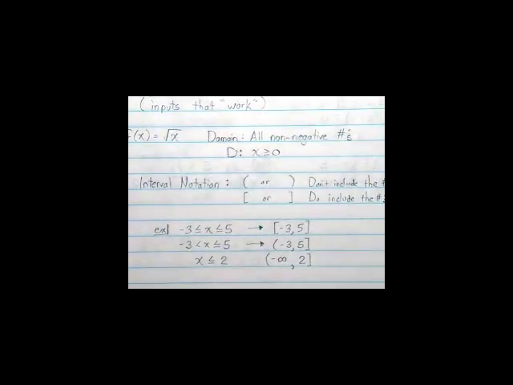So negative infinity is the other one. And I put a parenthesis on there because can you ever get to infinity? No. It's not an actual number, right? So can I include infinity then? No. So you never put a bracket around an infinity, because it is unattainable. So parenthesis, negative infinity, comma 2, bracket would be that one.